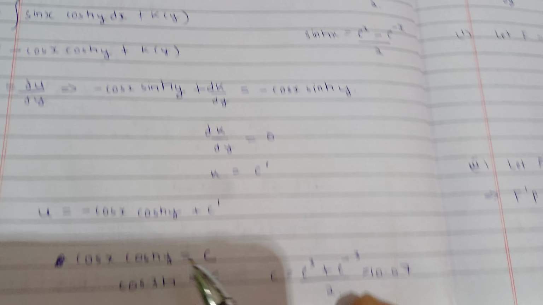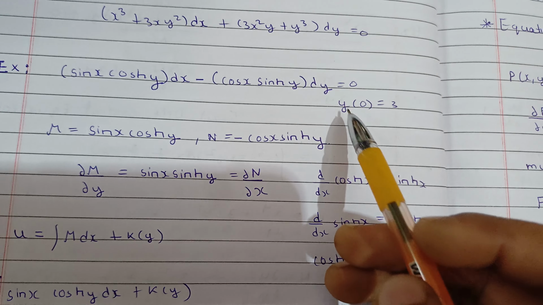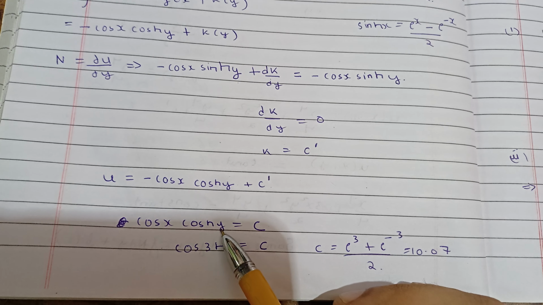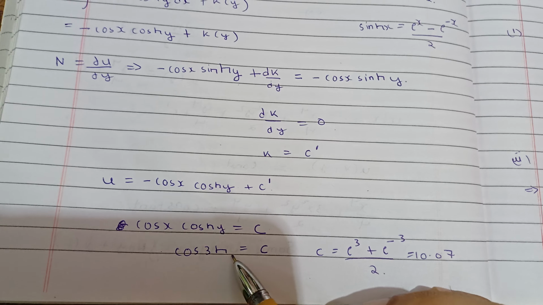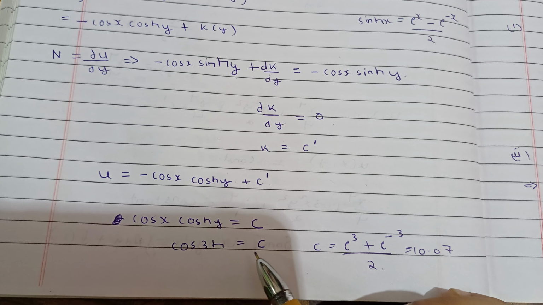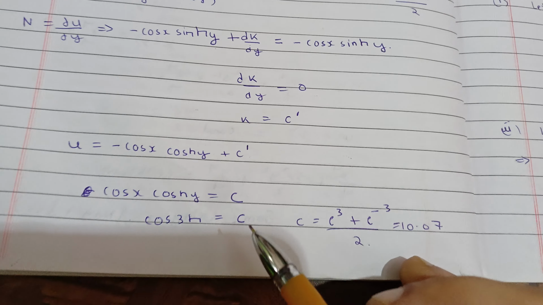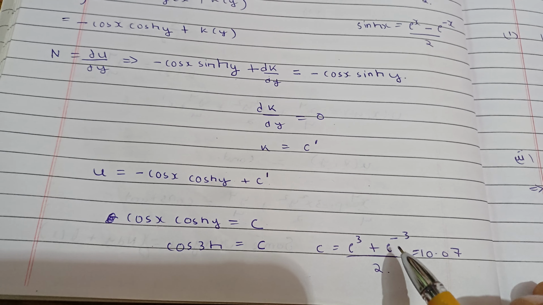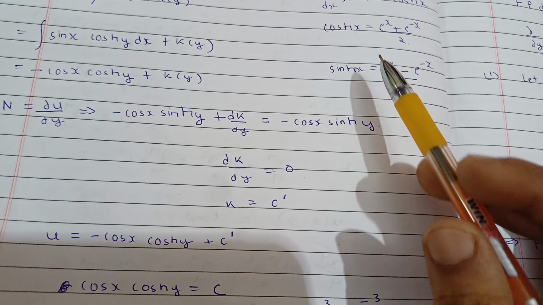Now there is an initial condition given. At x equal to 0, y will be 3. So x equal to 0 will give you cos x equal to 1, and y will be 3. So c will be cosh 3. Now you can find the value of c also, because cosh 3 is nothing but e to the power 3 plus e to the power minus 3 divided by 2, from this formula.